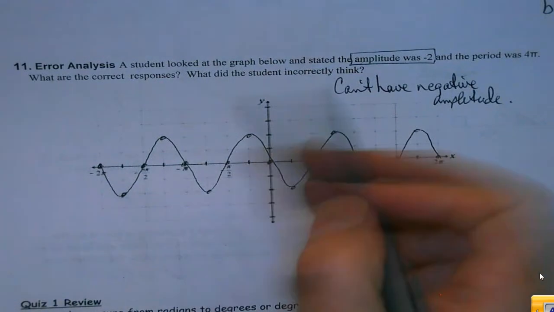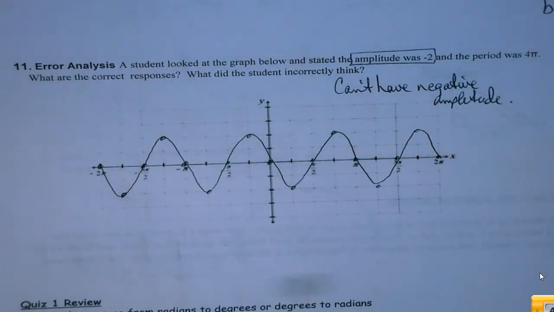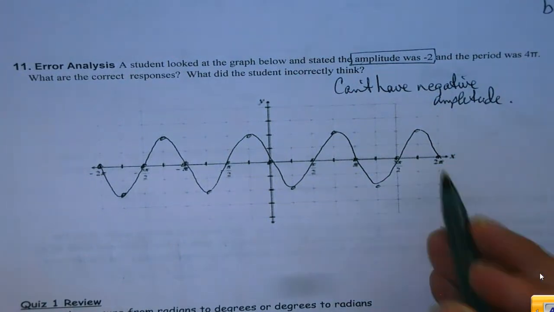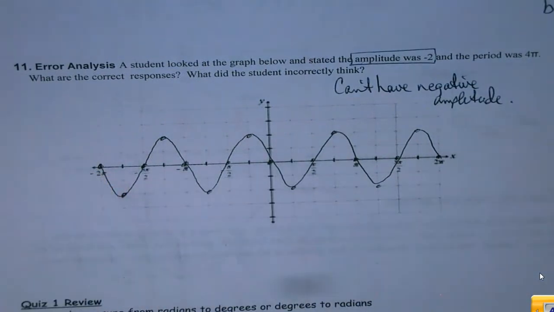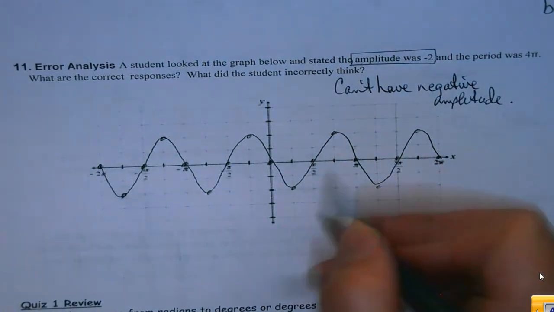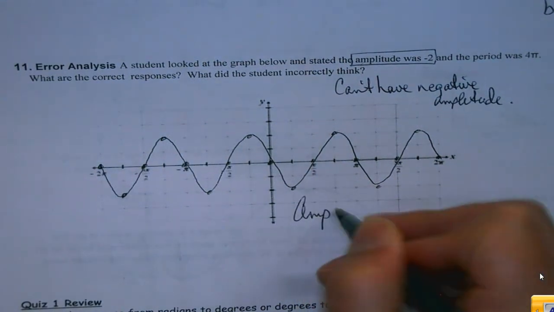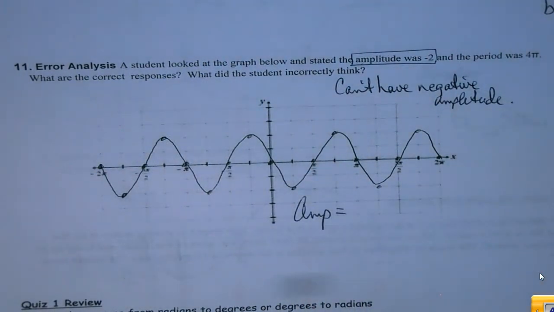So, what did the student incorrectly think? We got that part. And the period was 4 pi. Now, if you look at this, you can kind of see, okay, that's 2 pi, that's negative 2 pi, there's 1, 2, 3, 4 pi in the middle. Okay, I suppose. But that's not the case. So, what actually is the amplitude? Positive 2.